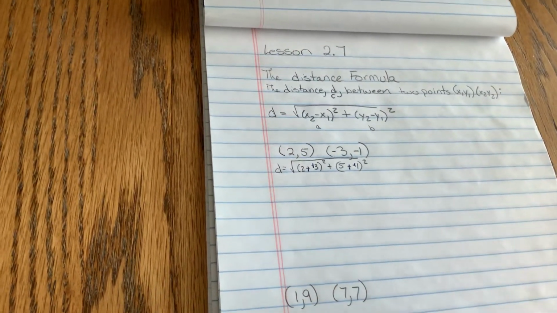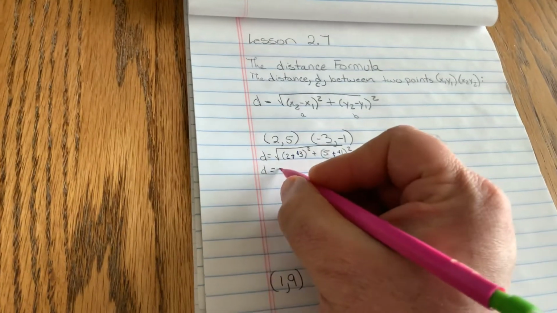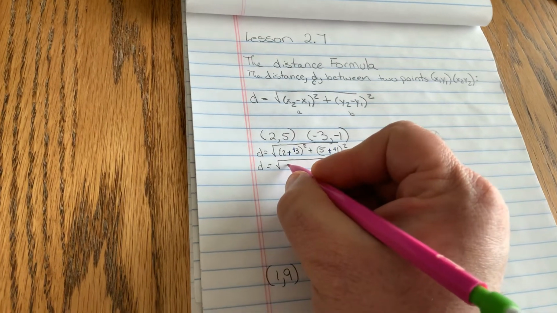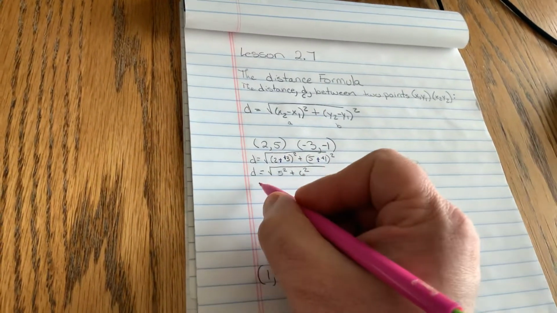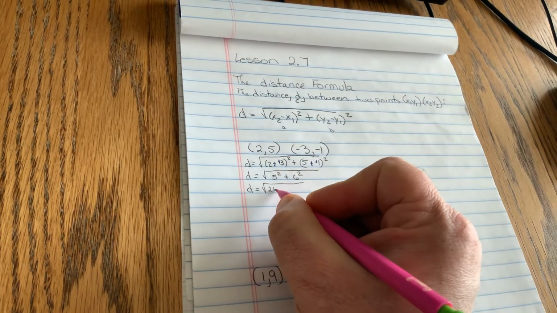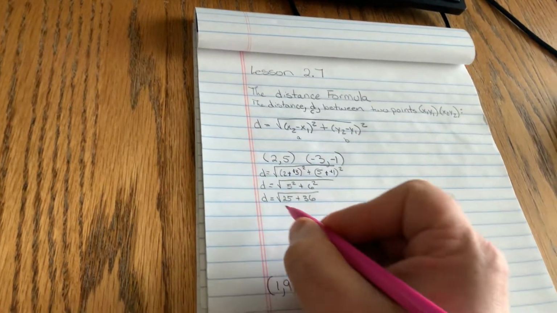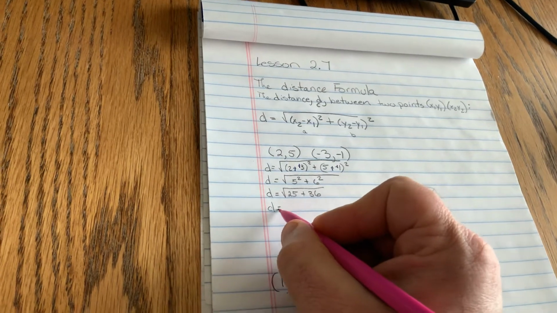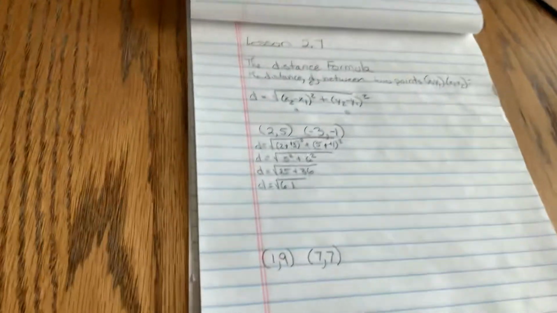Now what we end up with is D equals the square root of 5 squared plus 6 squared. Then D equals the square root of 25 plus 36, so D equals the square root of 61.